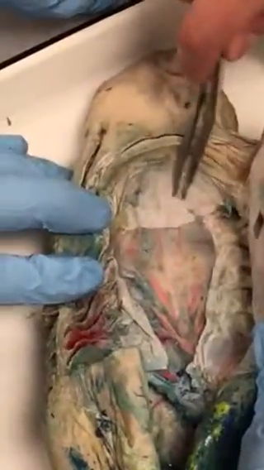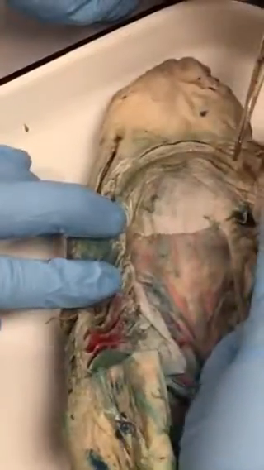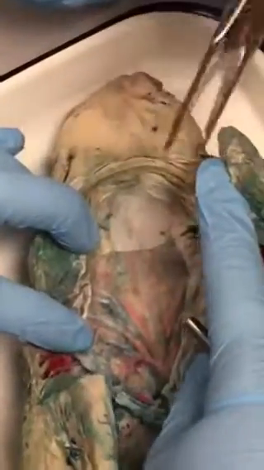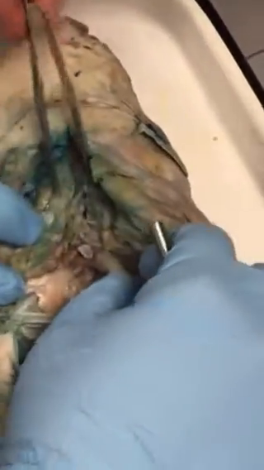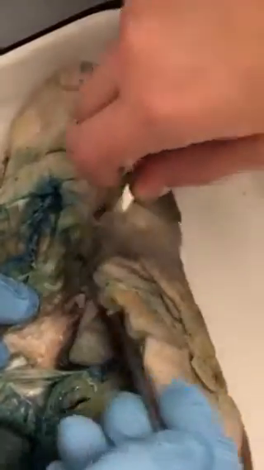Efferent branchial arteries. Okay, that is these red ones here on the roof of the mouth. And I didn't find the other ones. The afferent ones come off of the ventral aorta, so maybe that's these little guys. They branch off, so that could be these ones, these things that branch off, these little red ones that go into the gills.